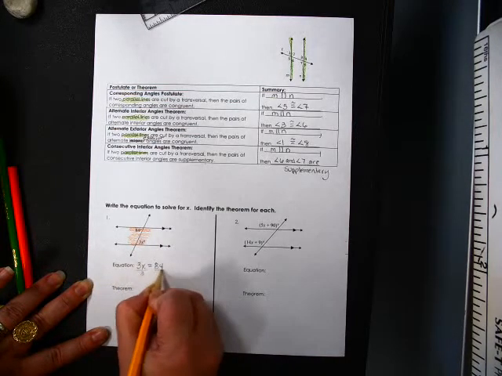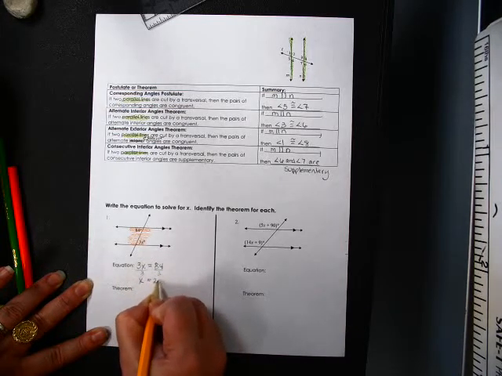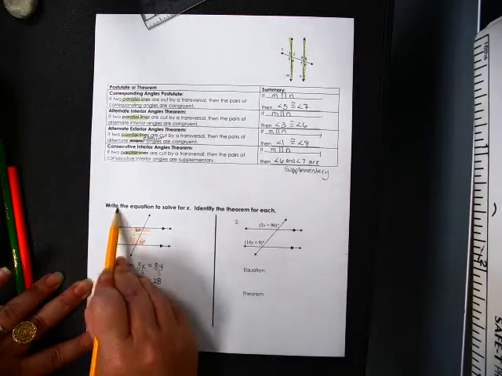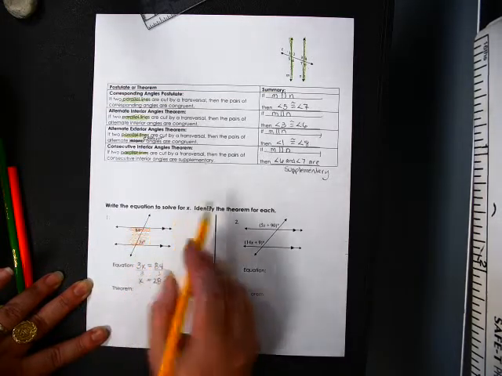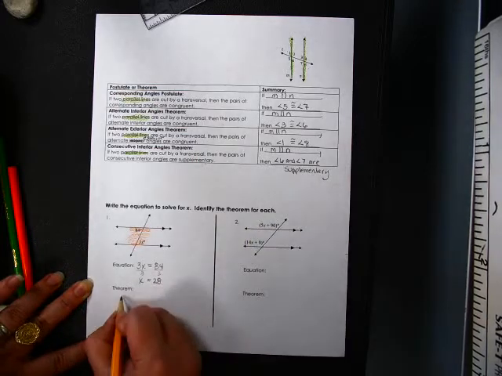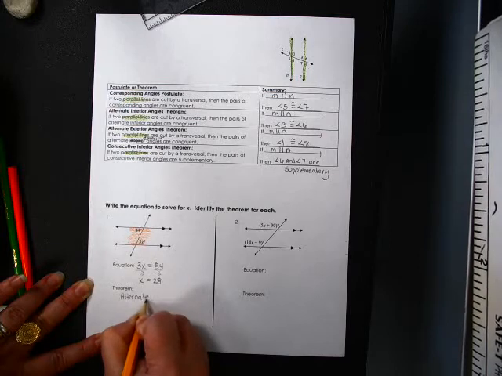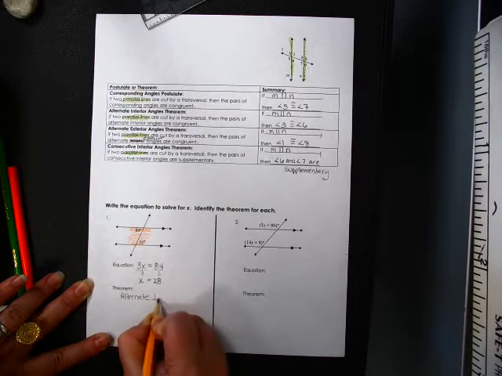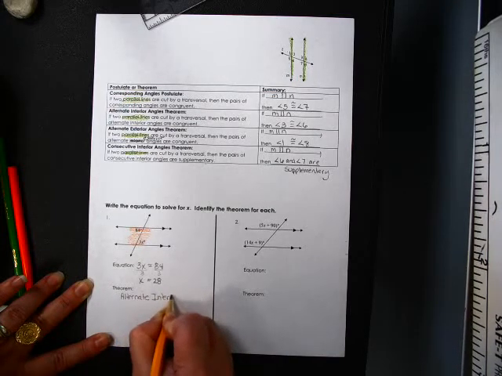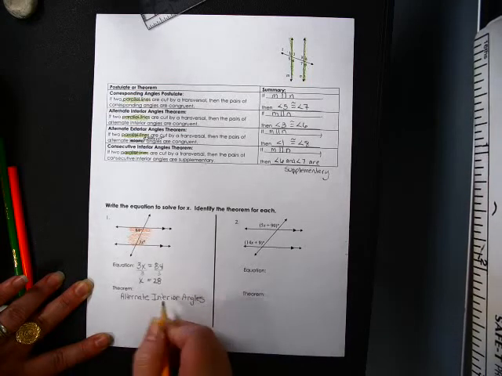That means x is equal to 28. So let's write the equation to solve for x. Identify the theorem for each. This theorem was the alternate interior angles theorem.